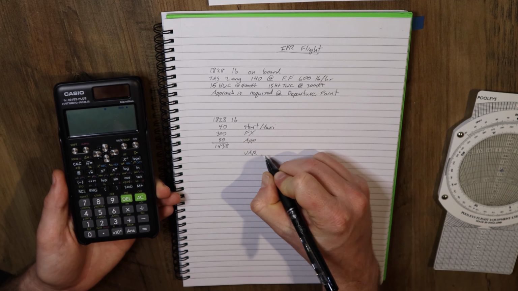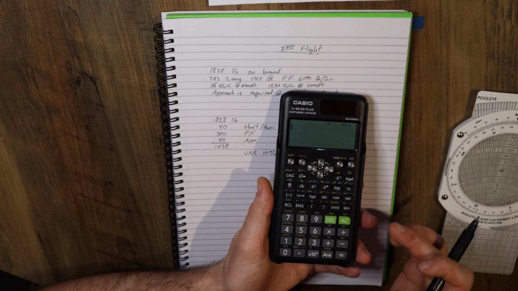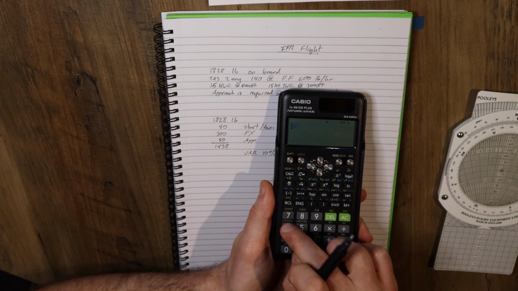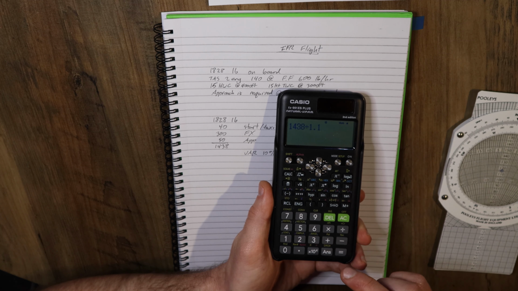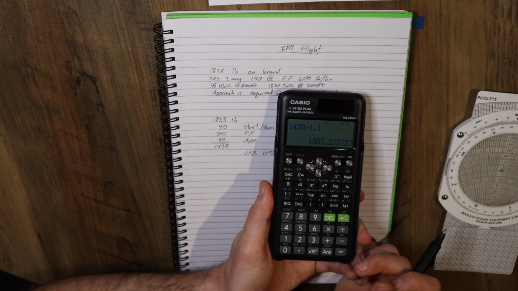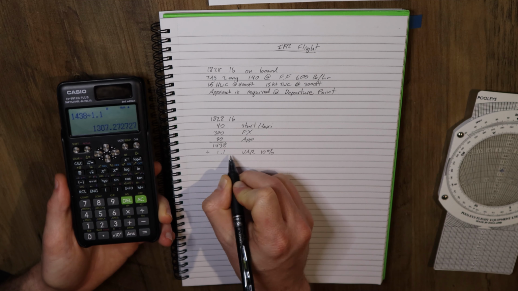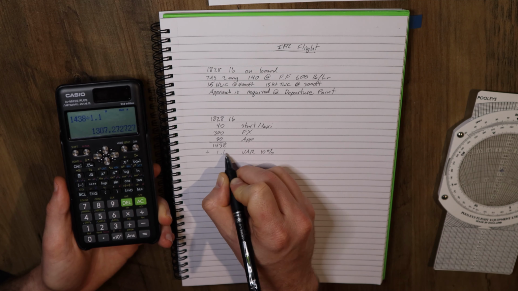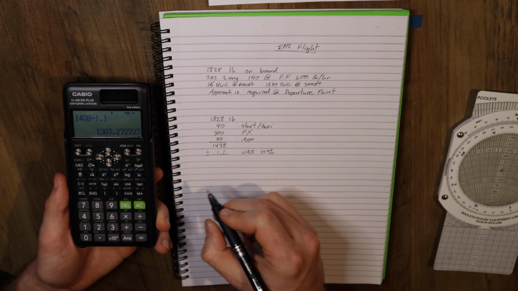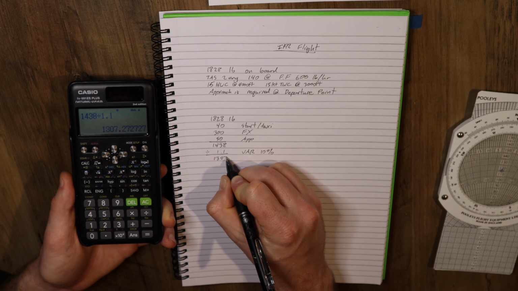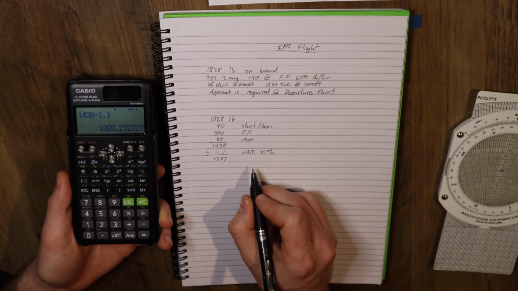So we have a variable of 10%. Now the way that we remove that is the opposite of the way that we add it. So we want 1438 divided by 1.1, and that is going to give us 1307. I normally write 1.1. The 10% is in the 0.1. If you wanted to remove 20%, you would do 1.2 and so on. So 1307. So that's our fuel minus our 10%.